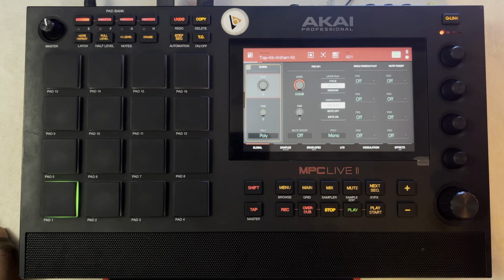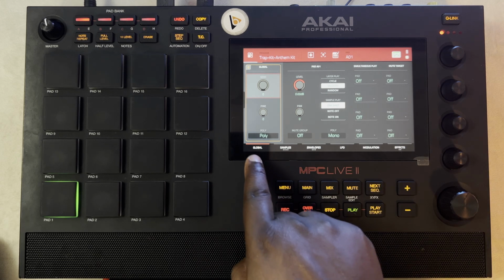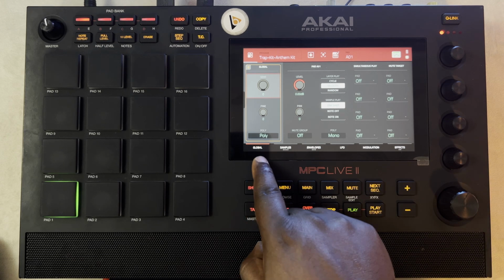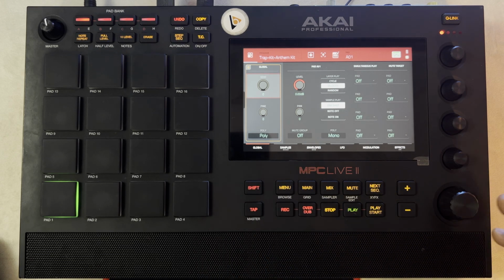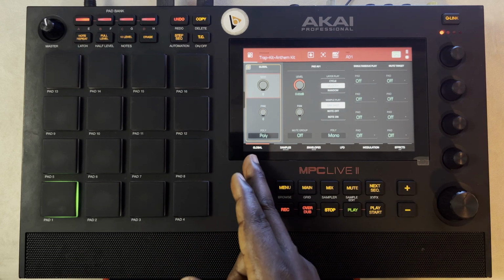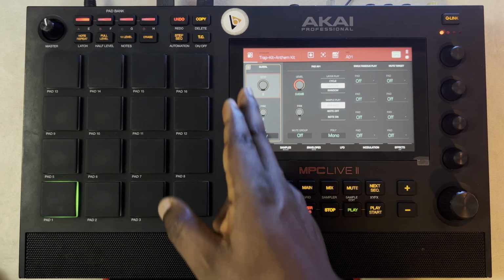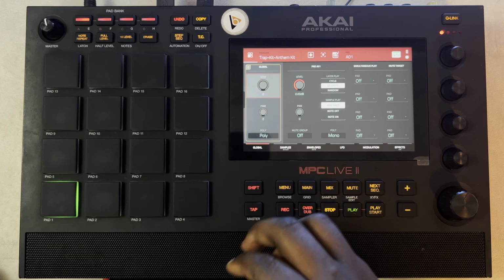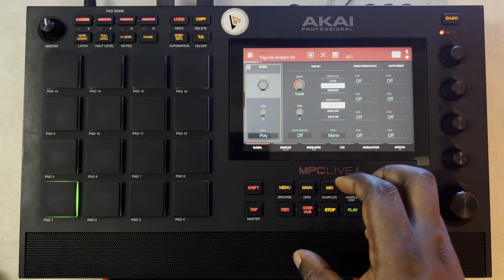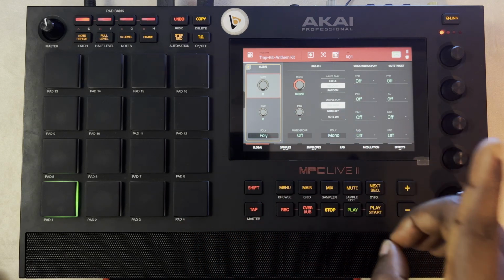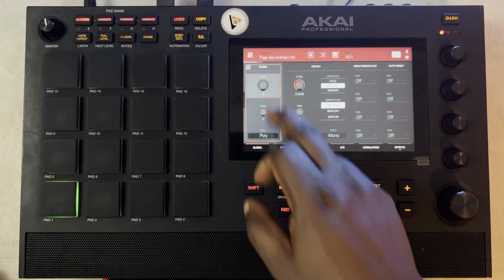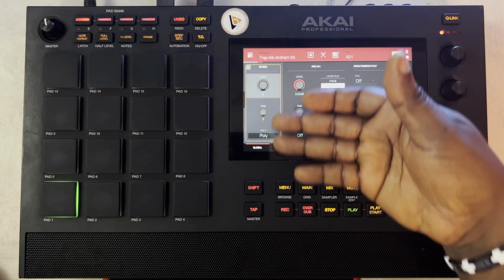If you are yet to update your device to the latest software, what you might have here might be masters, but now that it's been updated, it's now global. Now let's take a look at it from here to this place. As you can see, this being global, it basically means any modification you do here might end up affecting the entire kit you're working on, the entire program you're working on. So it is advisable that you take note of what you are going to modify here, as this is global.